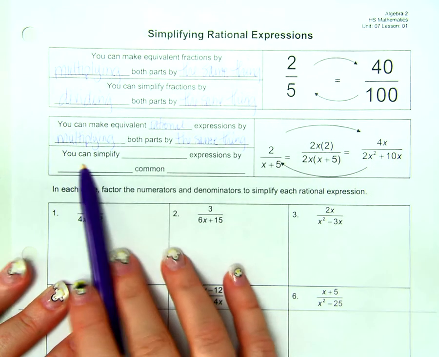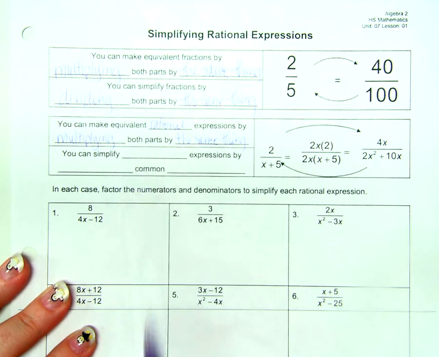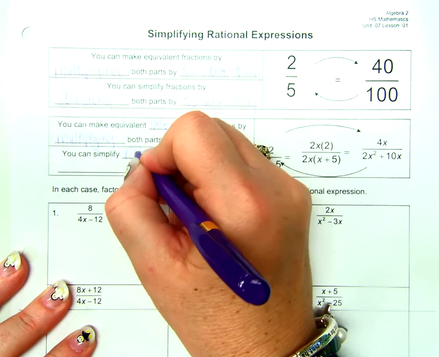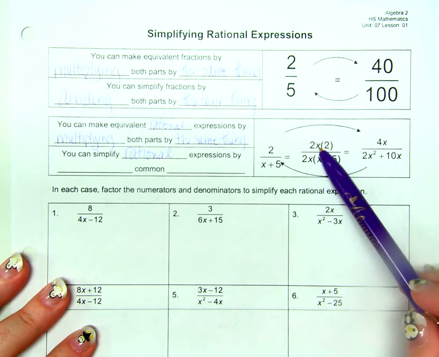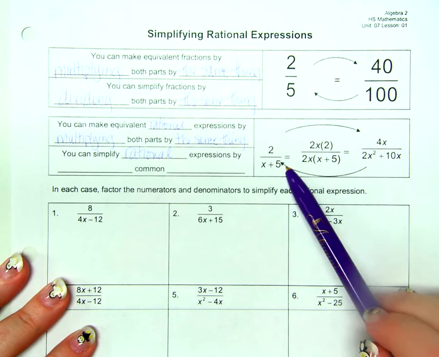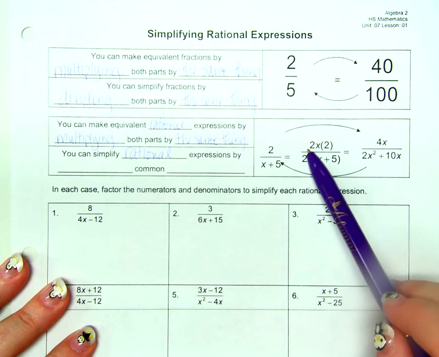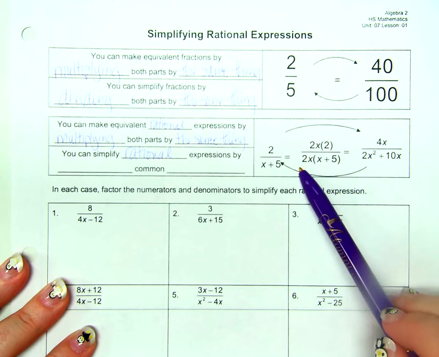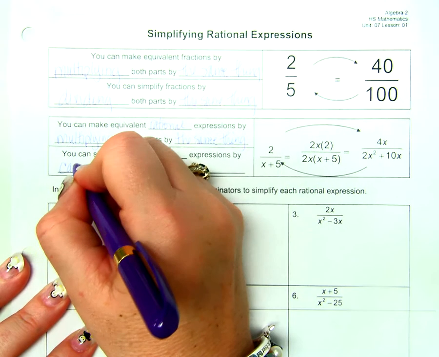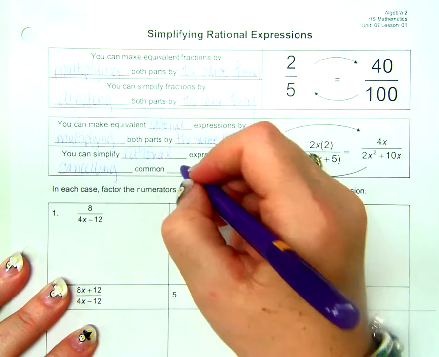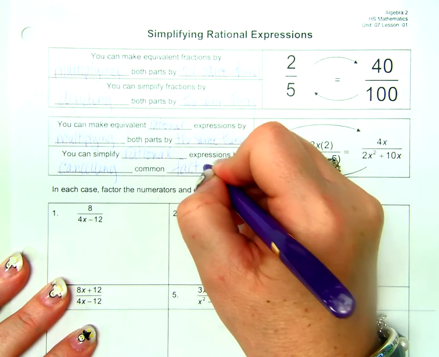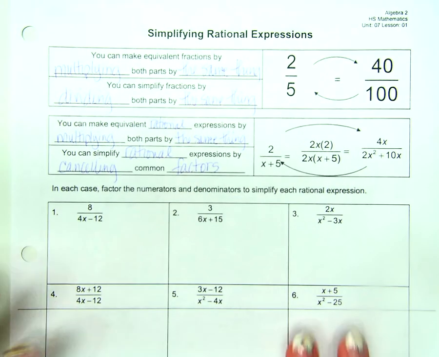Okay? You can also simplify rational expressions by, what are we going to do here? If we're going backwards this way, what are we doing here? We're canceling, right? We're canceling common what? Factors, okay? Or multipliers, yes, the same thing, okay?